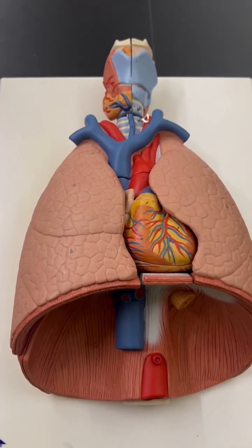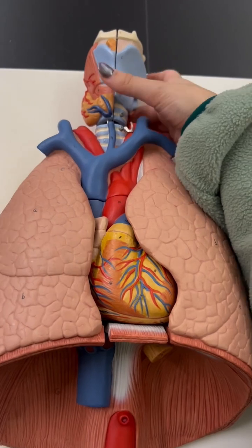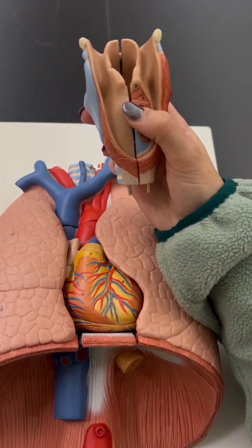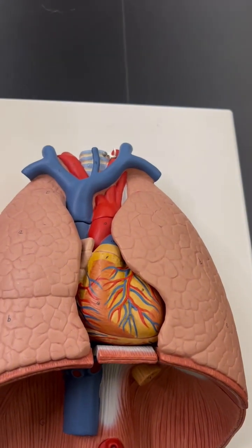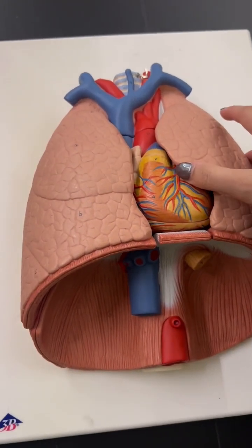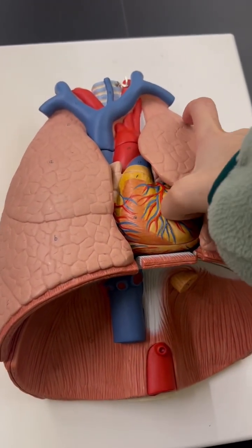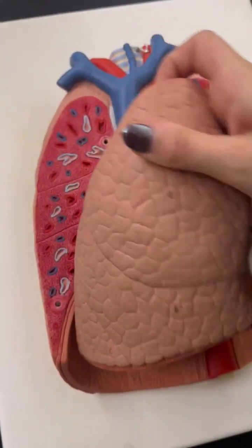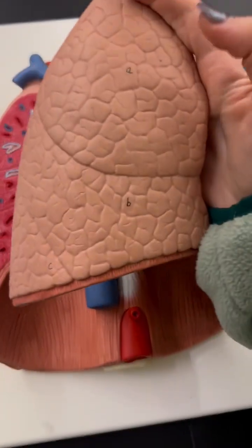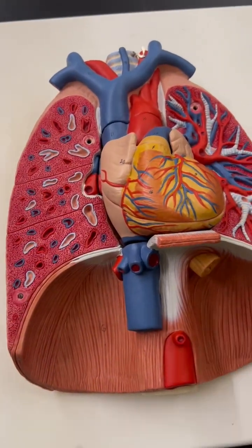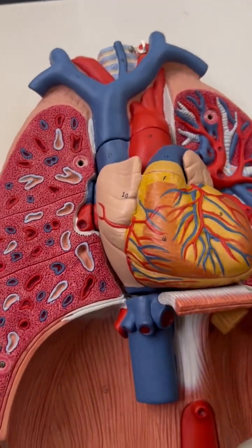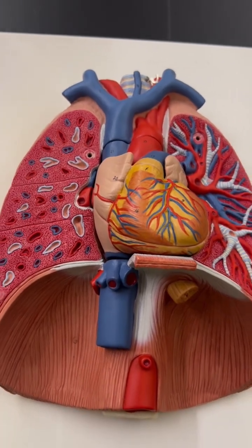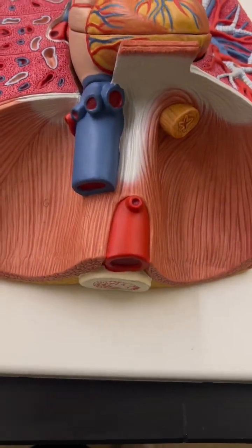So here we have our whole model, and as you can see, these pieces come off. So this would be the upper respiratory, and then these come apart as well. And then we have our lower respiratory, and then our lungs, which come off as well. And then there are labels on this side as well as in here. So make sure you take those off so you can see all of the numbers, because if not, you'll be missing a couple. There's also labels down here as well.